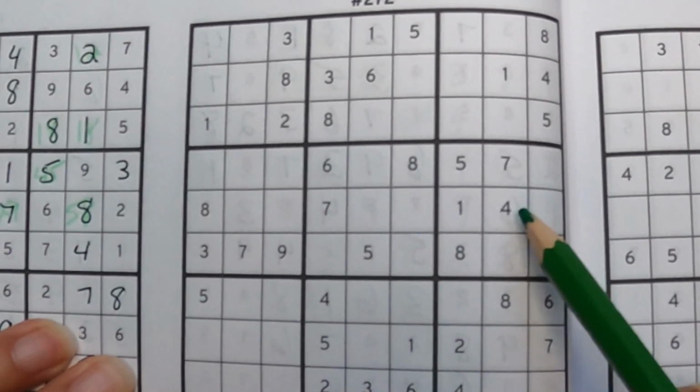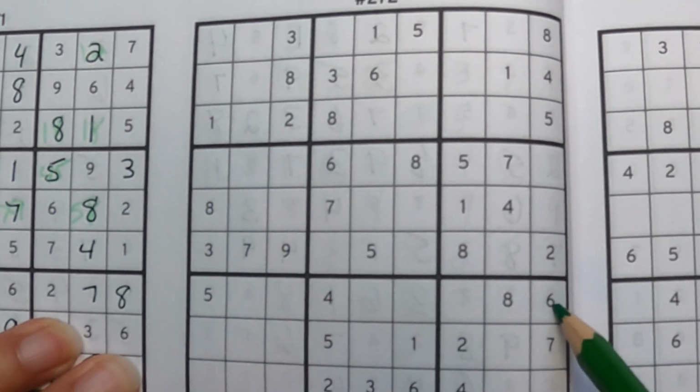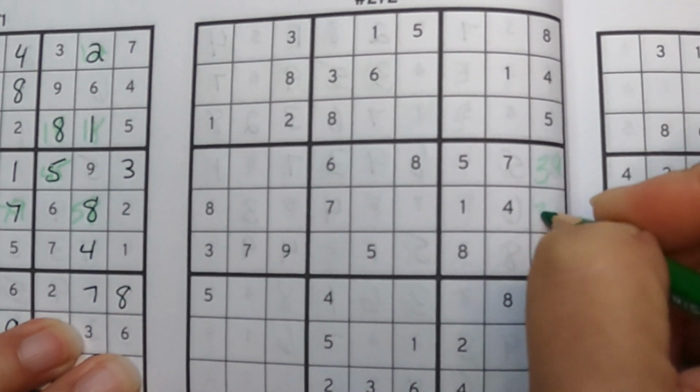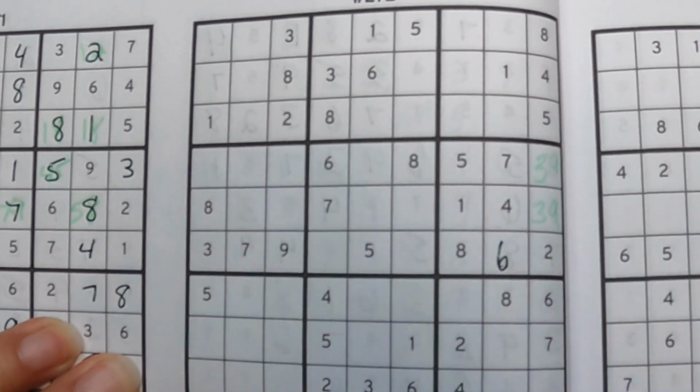If we start with this box here, we're missing 3, 6, and 9. We've got a 6 here. So 3, 9, 3, 9. That means our 6 has to be here.